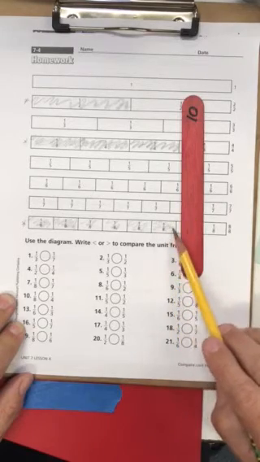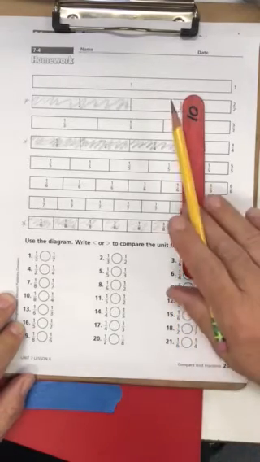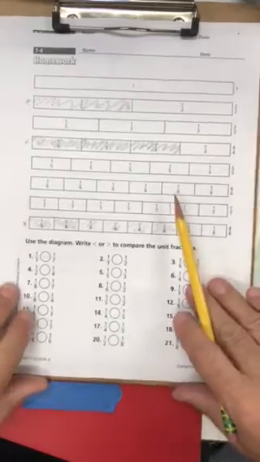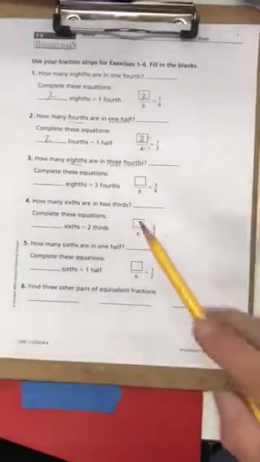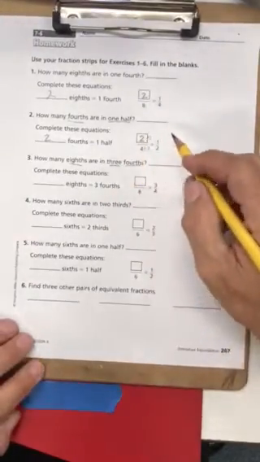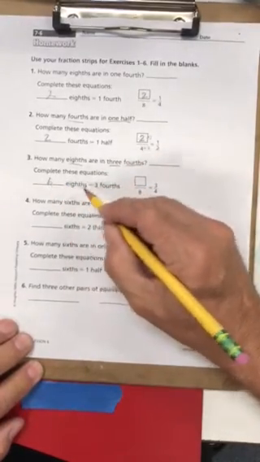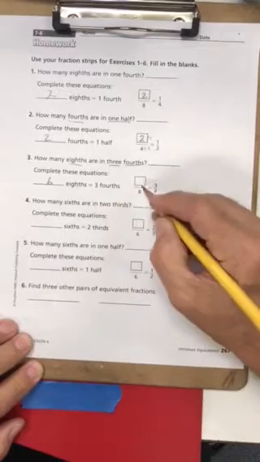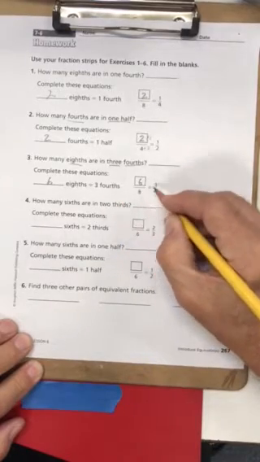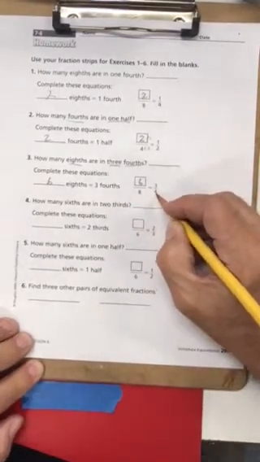So the answer is 6. 6 eighths is equal to 3/4.